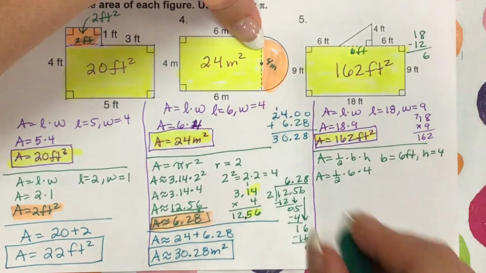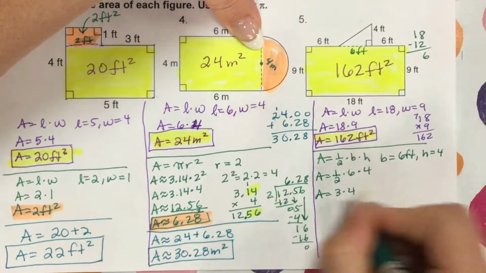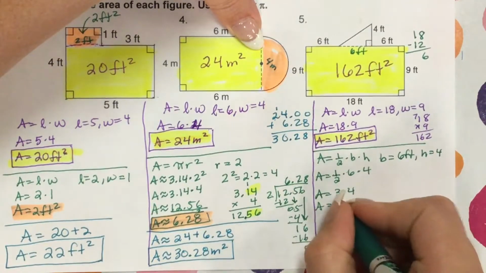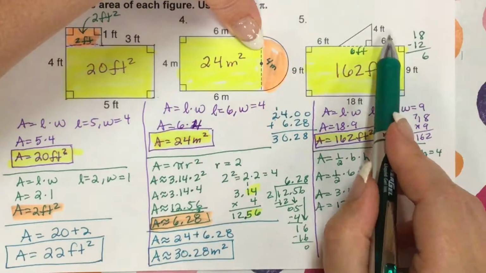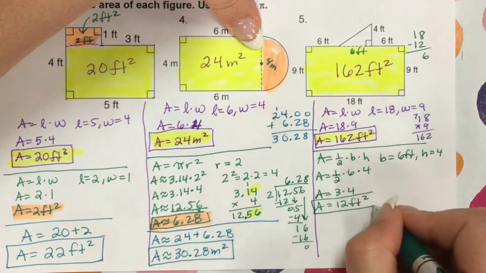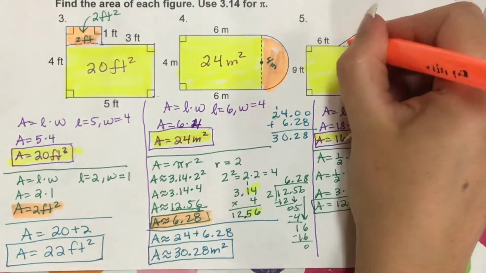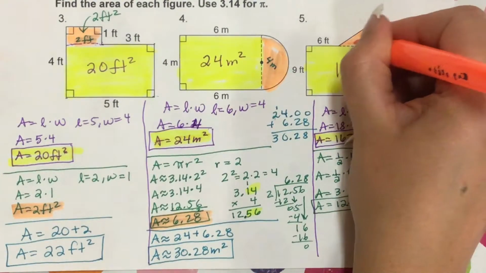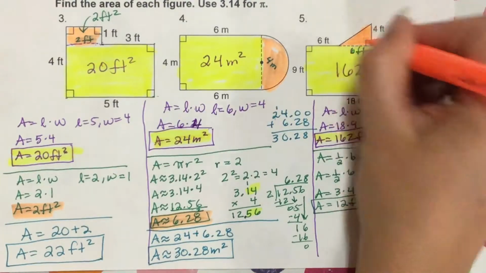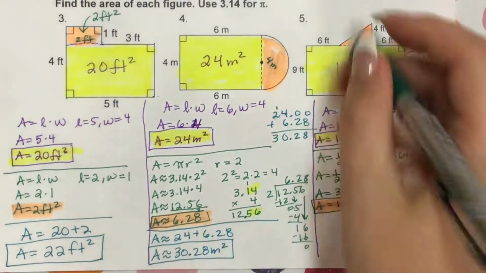1/2 times 6, 1/2 of 6 is 3. So that means area equals 3 times 4. 3 times 4 is 12. So the area is equal to 12 feet squared. So that's the portion of the triangle. So this portion of the triangle, the area of this portion would be 12 feet squared.